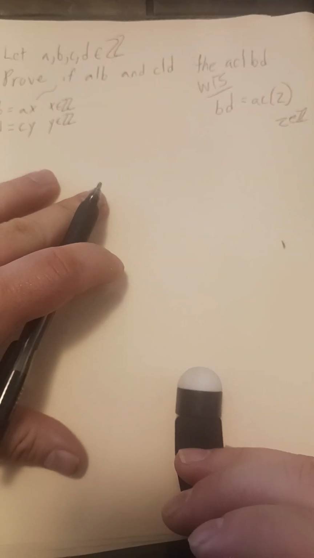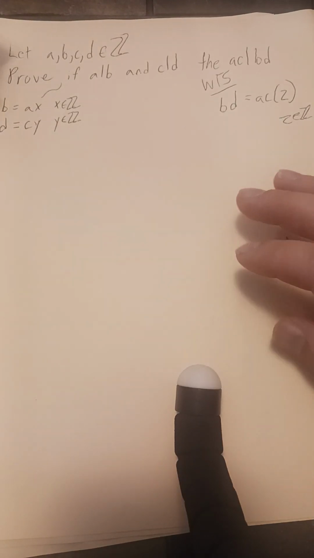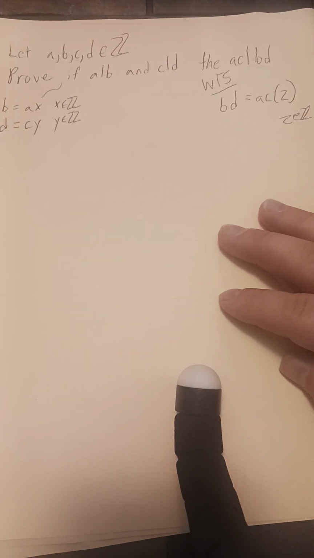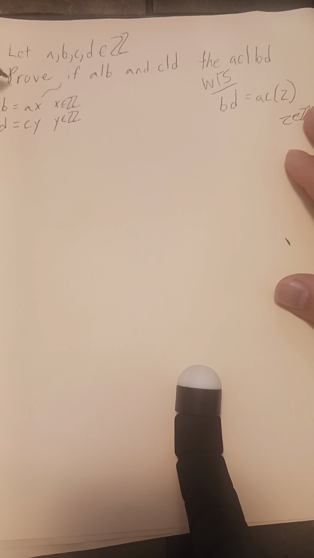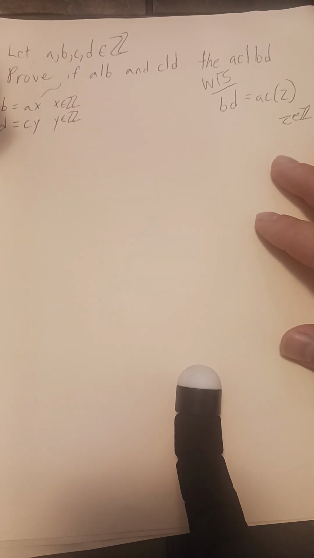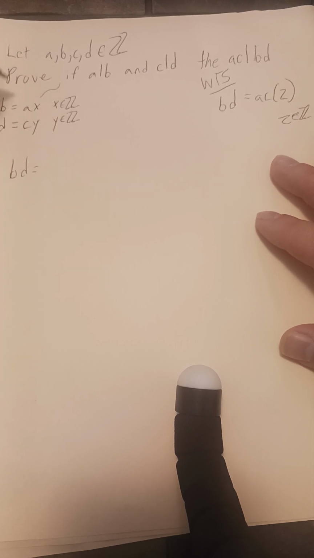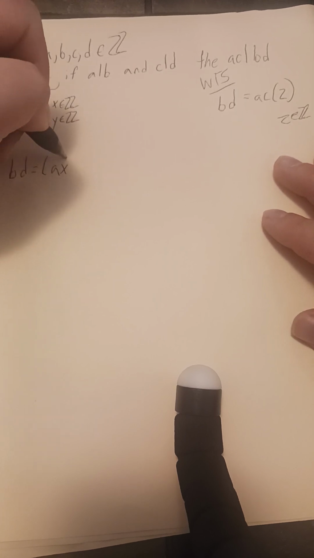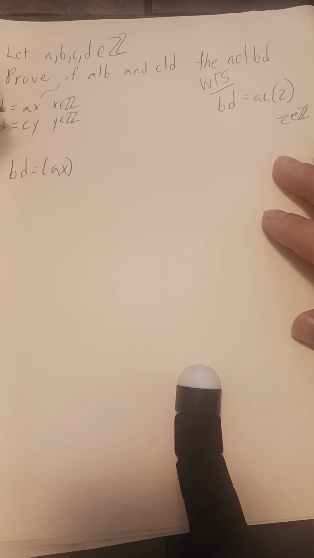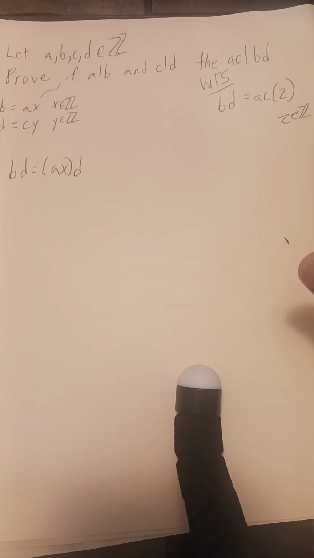Okay, there we go. Sorry about that. I realized our paper went off screen. So this is what we need to show, and this is what we have to work with. We want to show that BD is equal to AC times Z. So let's just take BD. What can we say about BD? Well, we know that B is AX, so if we expand it all the way out, BD is the same thing as AXD.